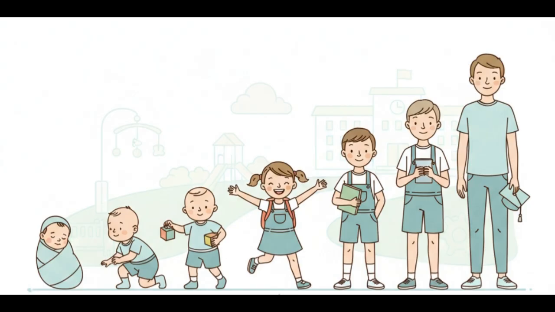And beyond just talking, you have to really listen. Pay attention to the tone, the body language of both the child and the parent. And of course, if there's any kind of language barrier, getting a qualified interpreter isn't optional. It's essential for getting an accurate history.